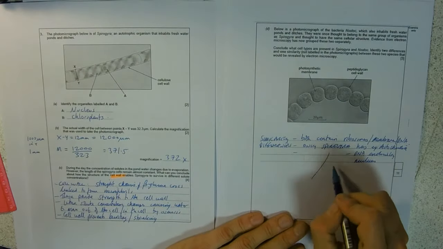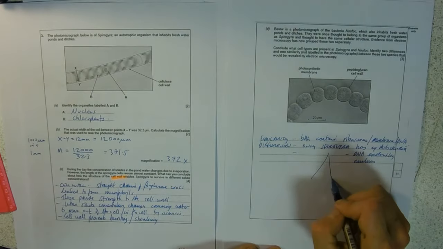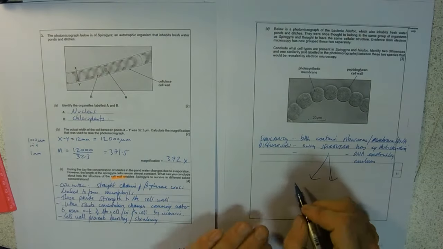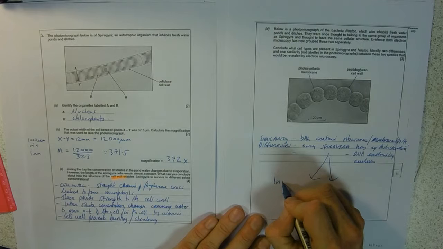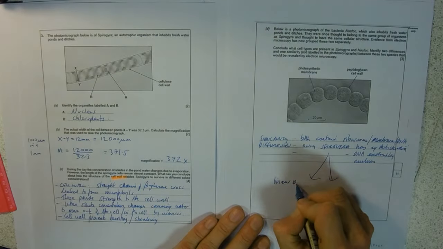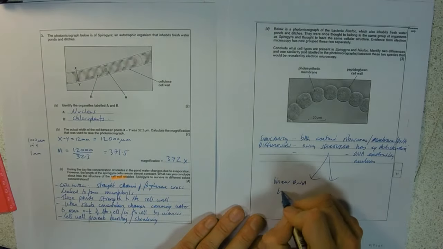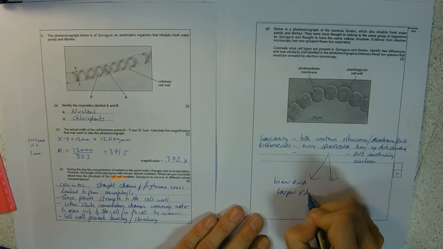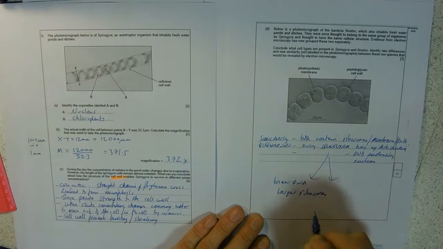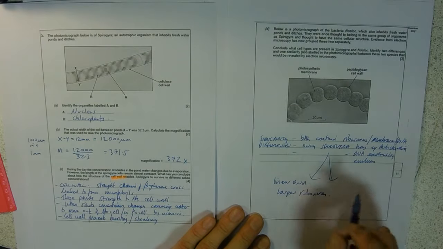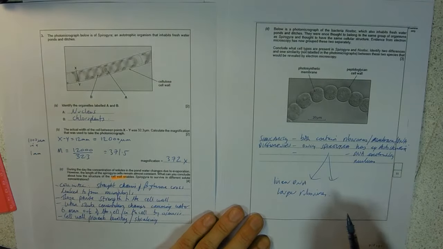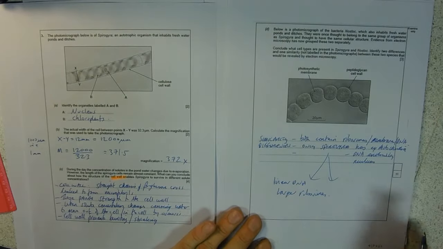Other differences that we could have here. So we've done enough there for the marks. Only Spirogyra is linear DNA, larger ribosomes. We're just reading from the table in the notes here, but that'll do for us. We only needed 2, and you've got your 11 marks.